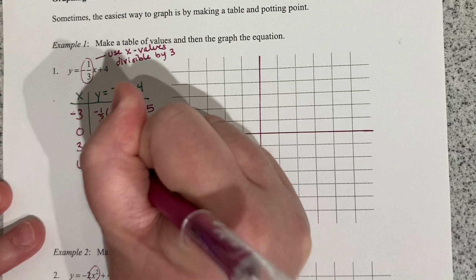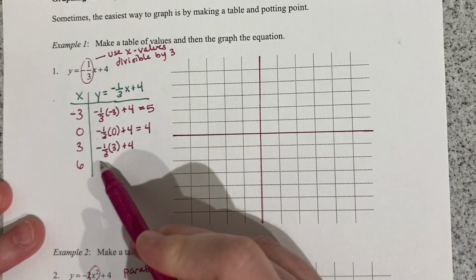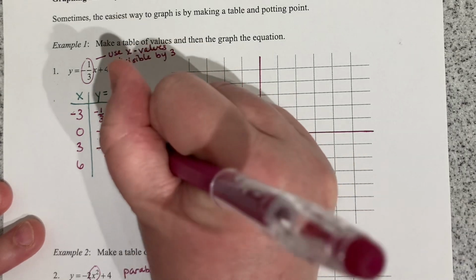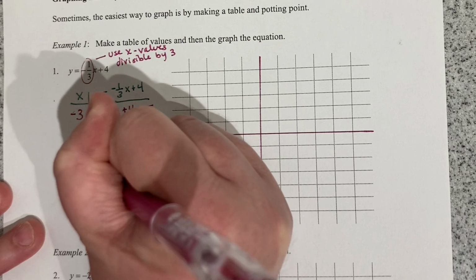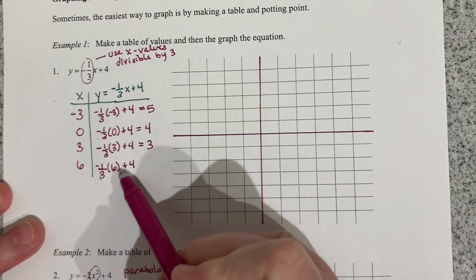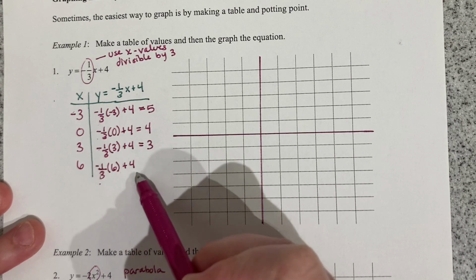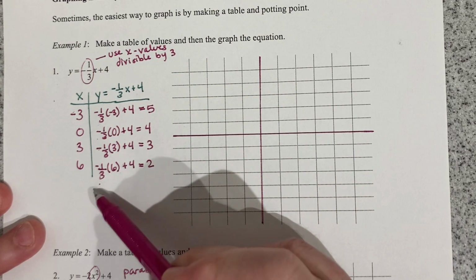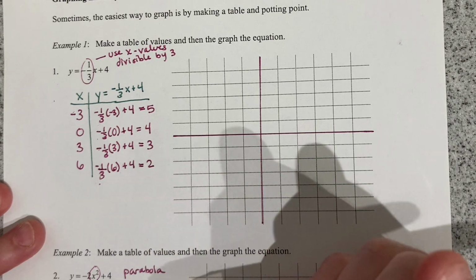All right, let's try -1/3 times +3 this time. So the 3's will cancel, and we're left with -1 plus 4, which is 3. All right, finally, -1/3 times 6 plus 4. Well, 6 divided by 3 is 2, but this makes it a -2 plus 4, which is 2. So just remember 1/3 just means divide by 3. So 6 divided by 3, make it negative. And then add 4, of course.